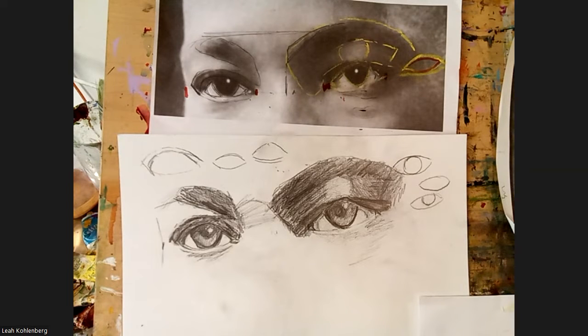Coming along, Paul. Mariana, do you want to send over where you're at, or are you guys ready to try the nose? Or do you want another minute? Maybe one more minute with eyes. Then we're going to go on to nose.